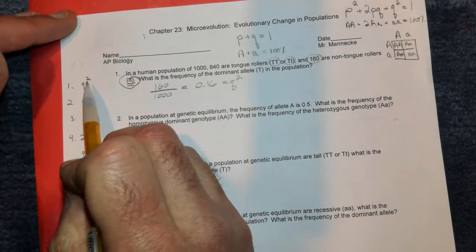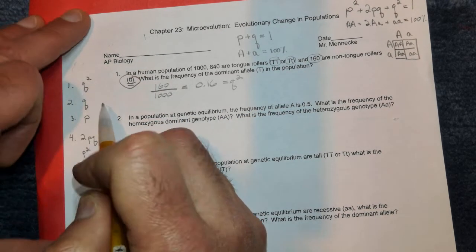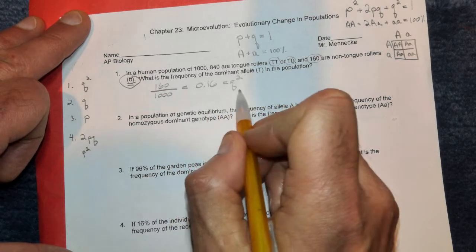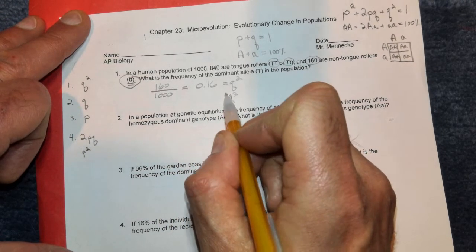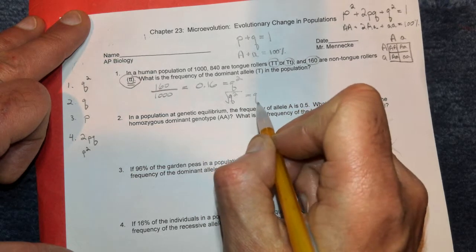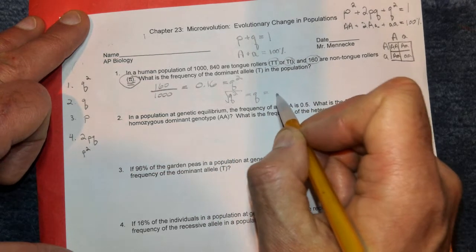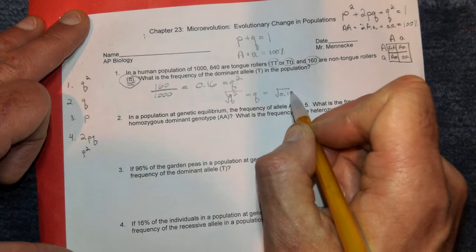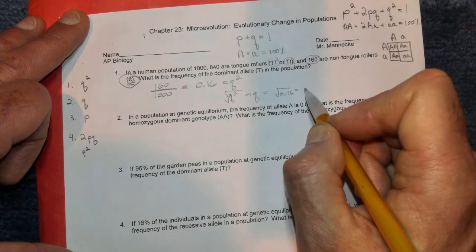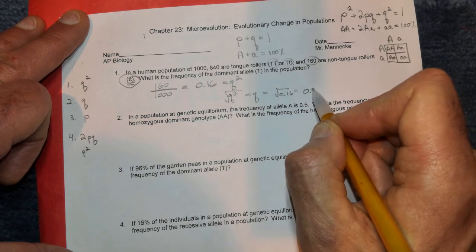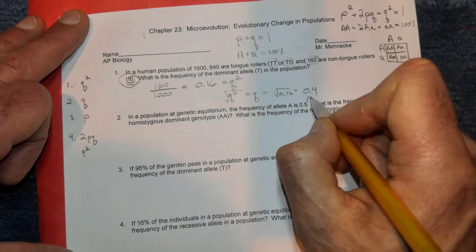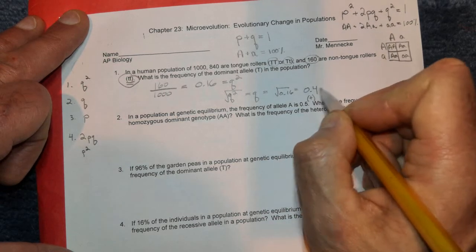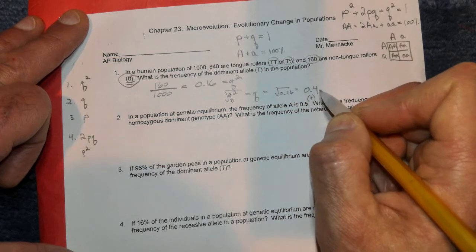Now that I have q squared, I can solve for q. We take the square root of q squared, and the square root of 0.16 is 0.4. That represents little a, or in this case little t. That's q, our recessive gene.